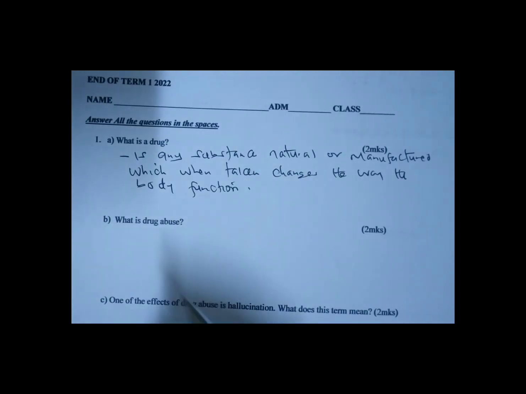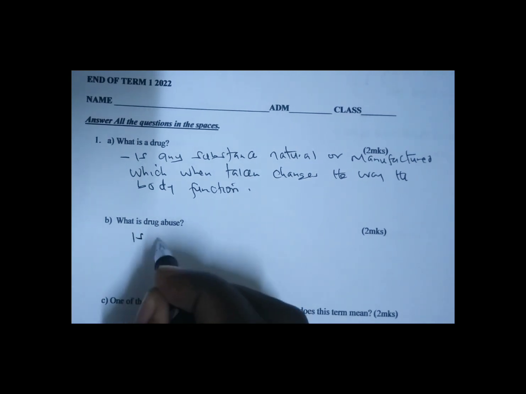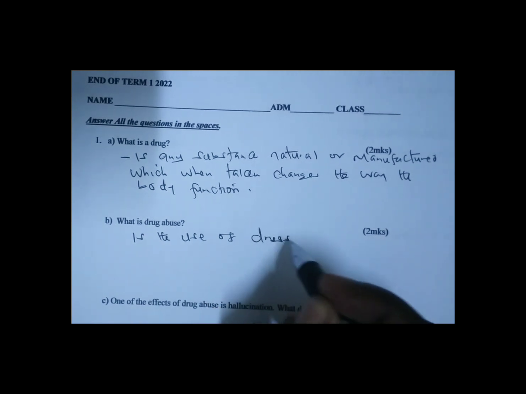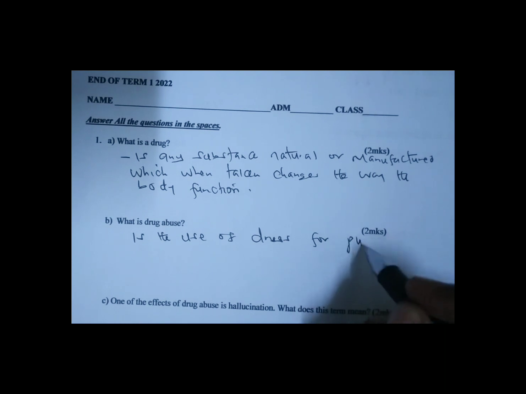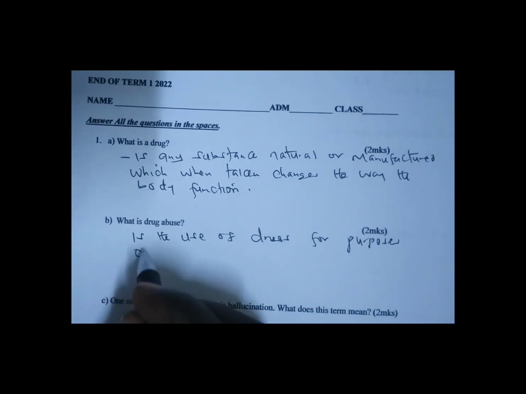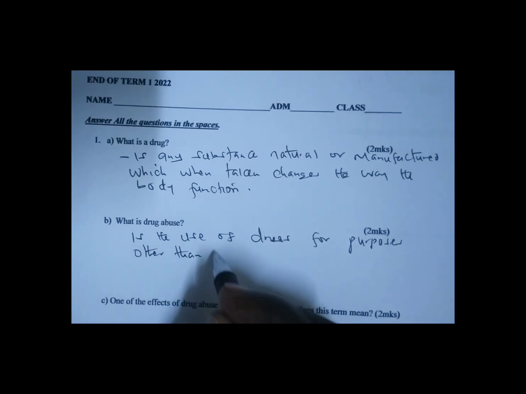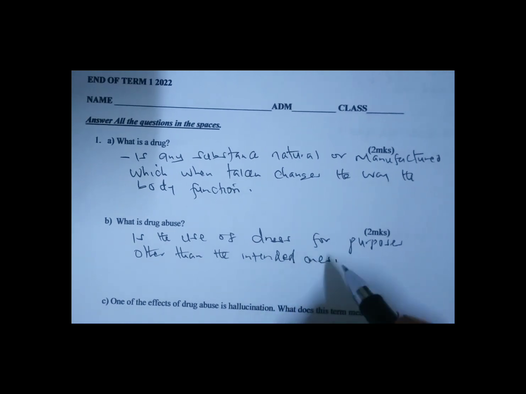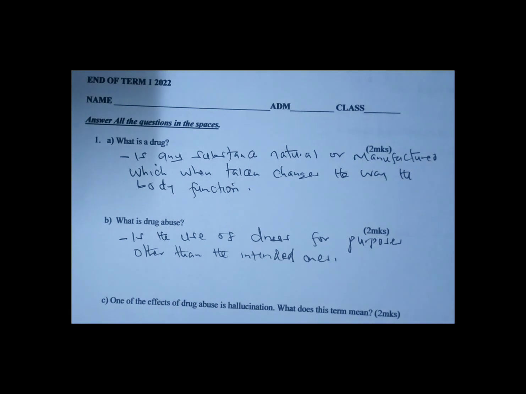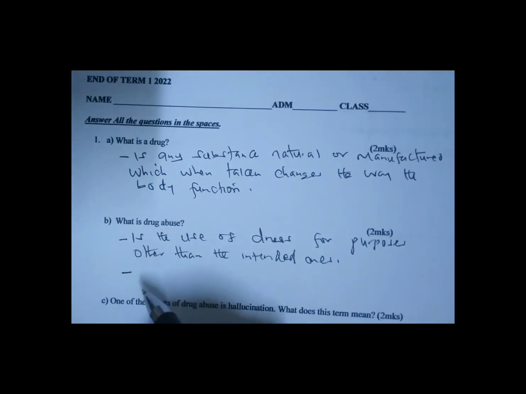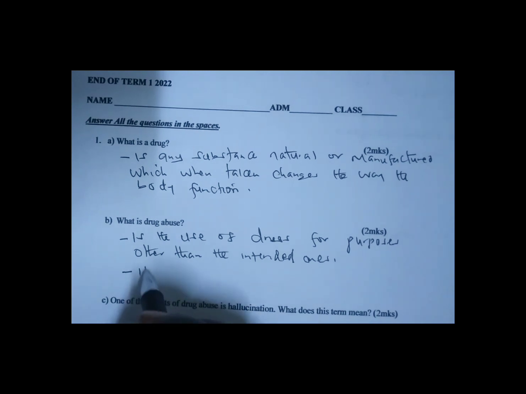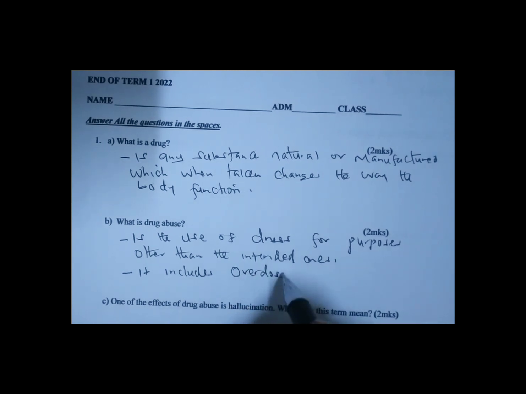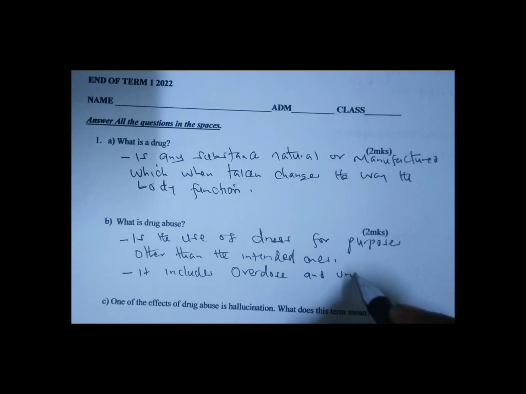What is drug abuse? Drug abuse is the use of drugs for purposes other than the intended ones. In other words, it is the use of drugs for wrong reasons. It also includes overdose and underdose.